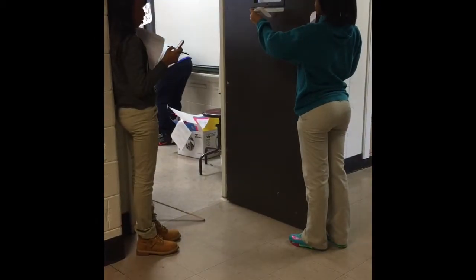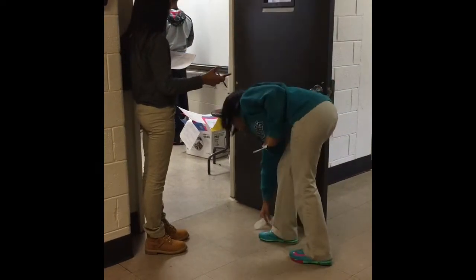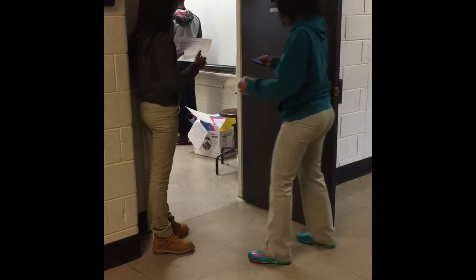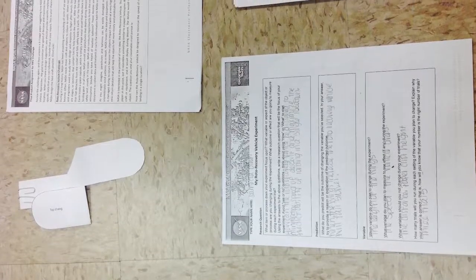What you're seeing right now are some of the students' work over the course of three to four class periods. This was their first inquiry assignment where they had to make a design suggestion to NASA for a rotor recovery vehicle that would minimize the speed of descent and maximize the predictability of landing in a single location. Their final product was to prepare a two to three page paper suggesting how to build the RRV.